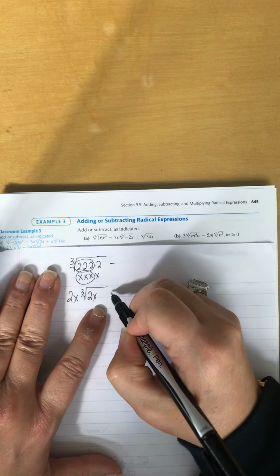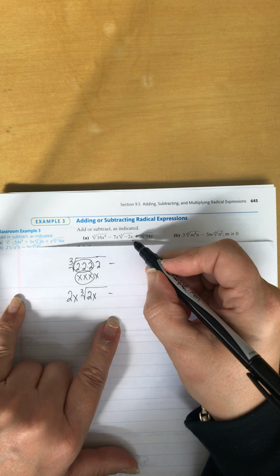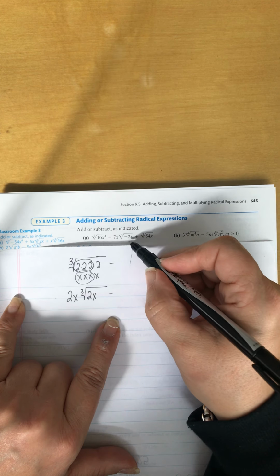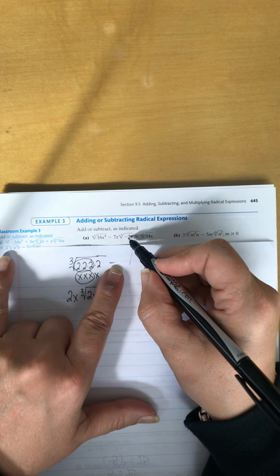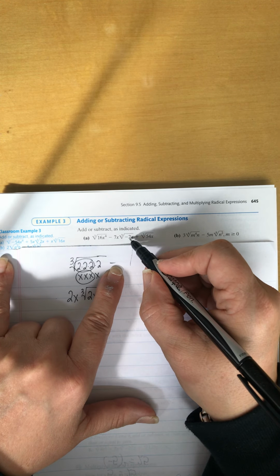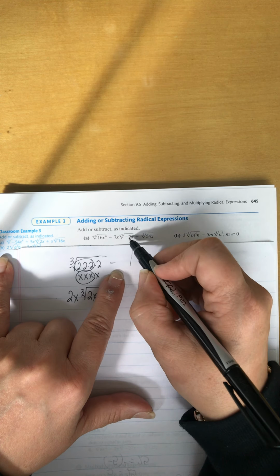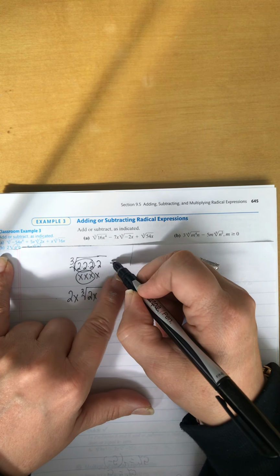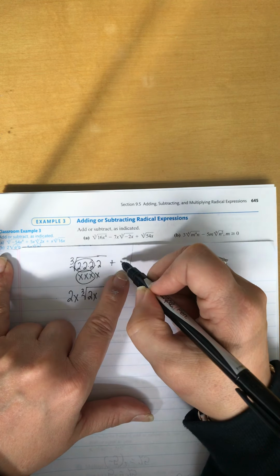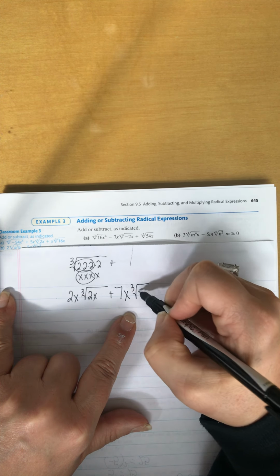Minus. So we have 7x. This we can't do anything with. This, we could take out the negative 1. This is negative 1 times 2. So the only thing you could do in this piece here is take out the negative. So this now, negative 1 comes out. So this is going to become plus 7x cube root 2x.